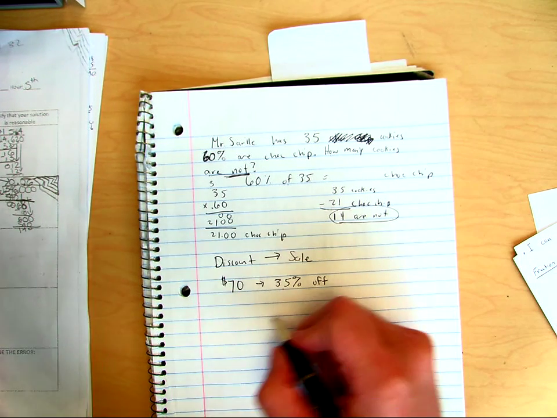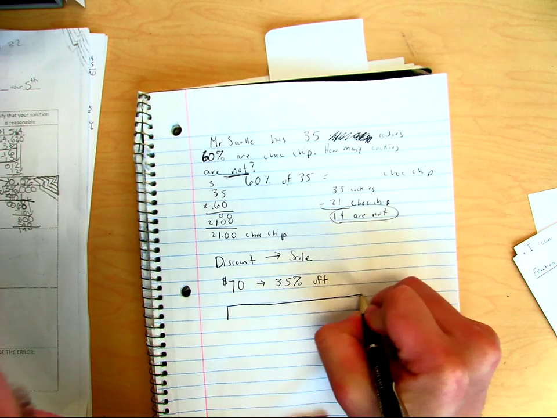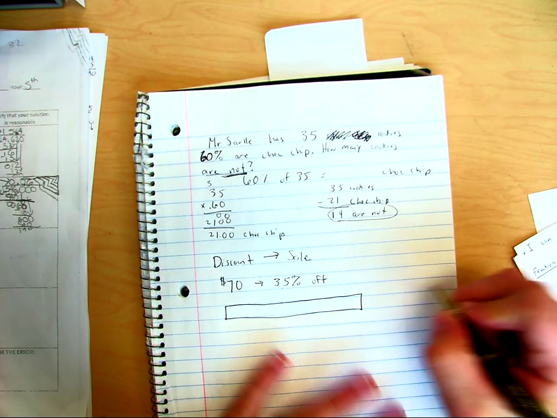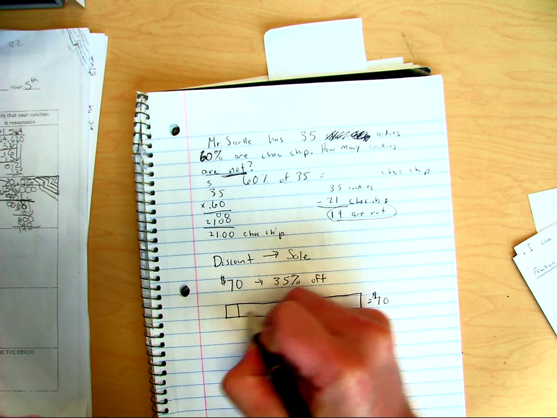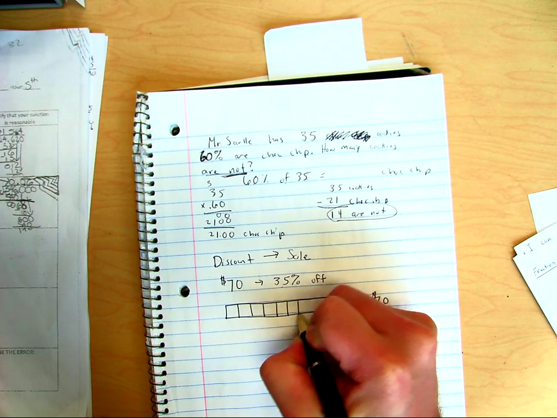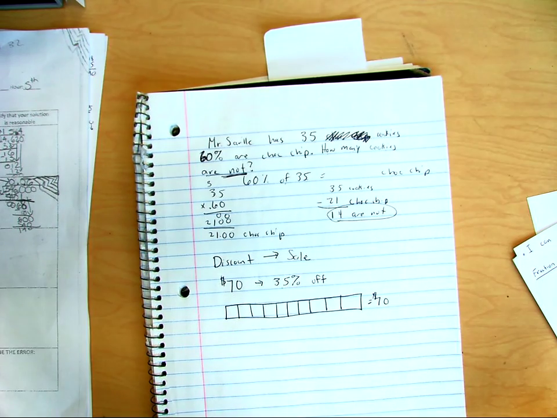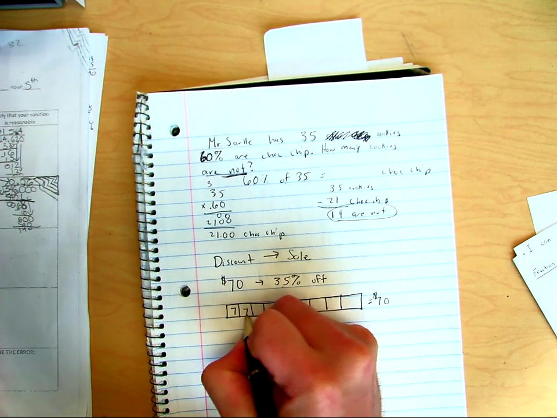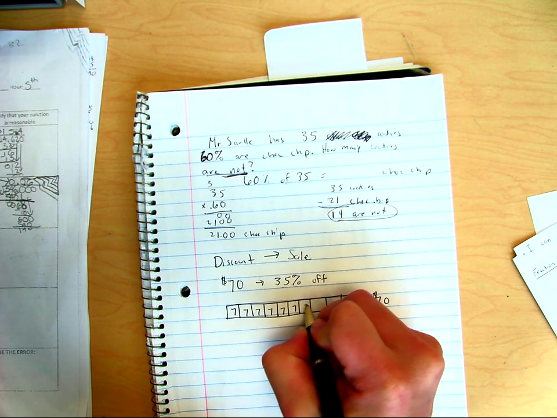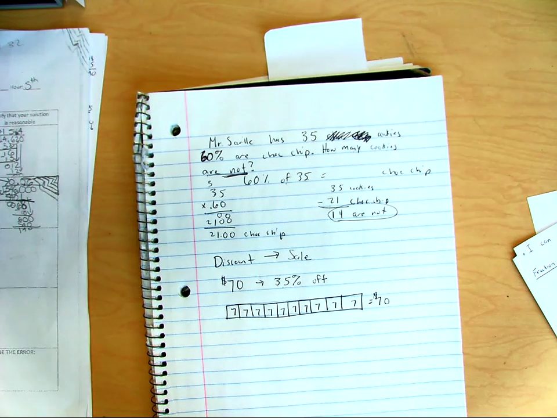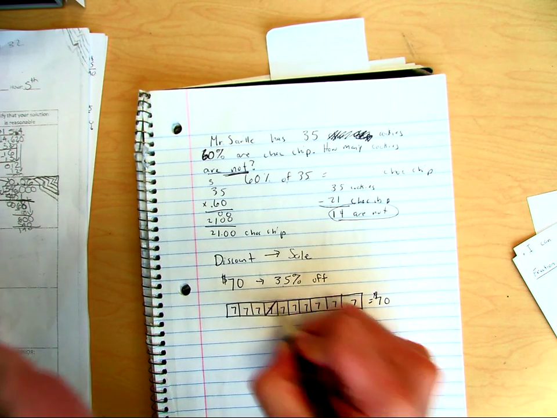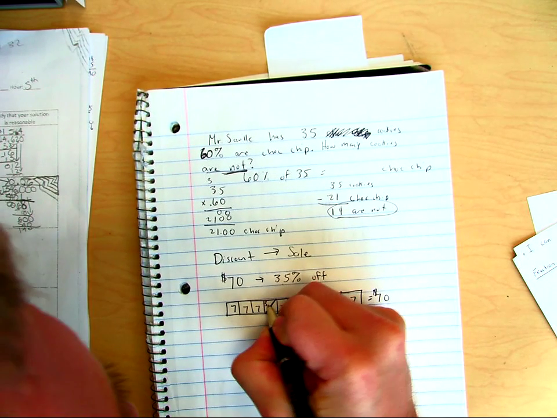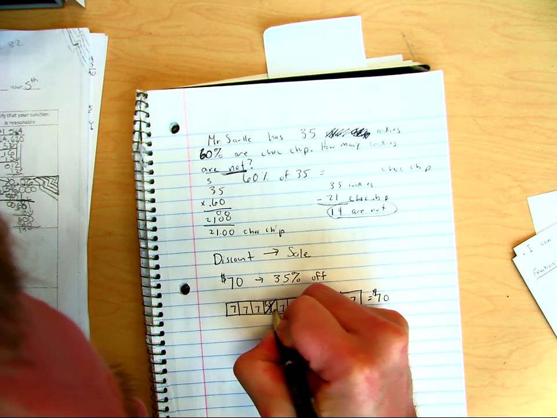So first off, my whole shirt costs $70. Each piece is going to be worth 7. 35% means this one will be cut in half, 3.5.